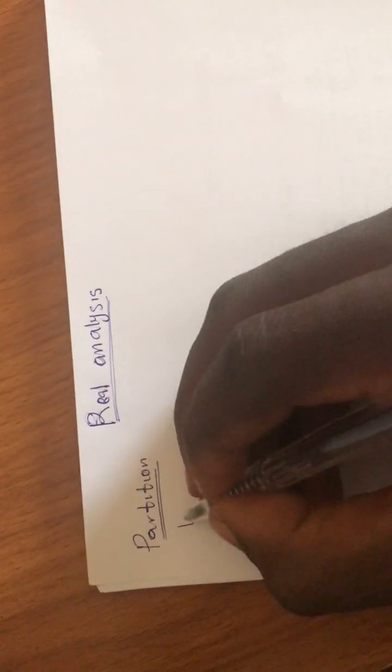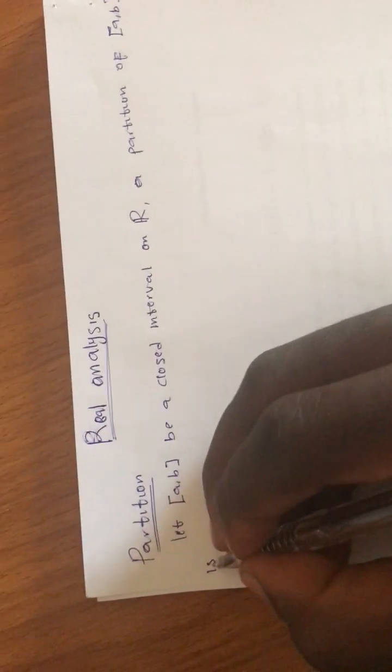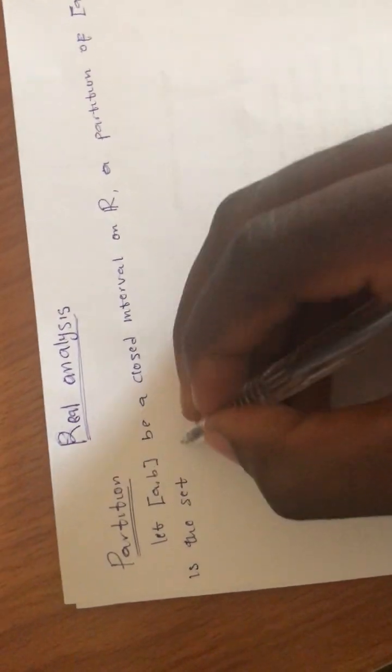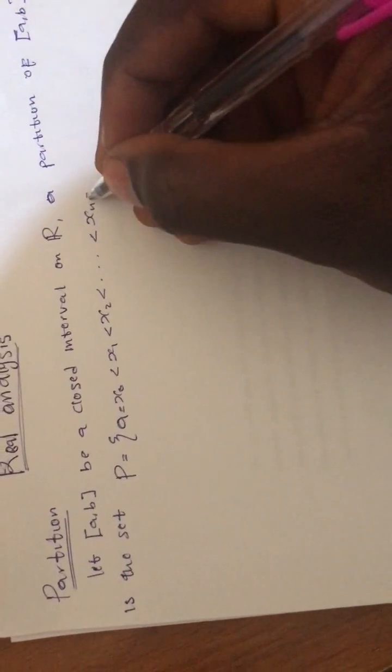Partition, by definition: let [a, b] be a closed interval on R. A partition of [a, b] is the set P equals {a = x0 < x1 < x2 < ... < xn = b}. Now let me explain this.